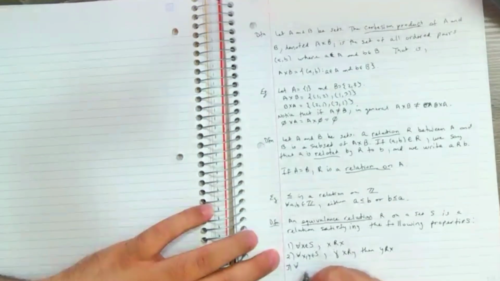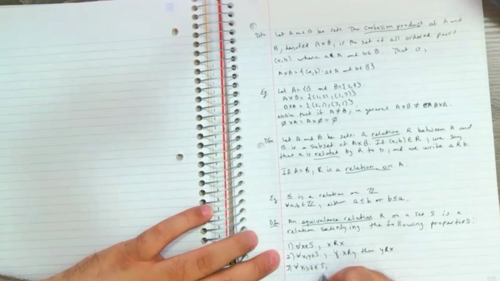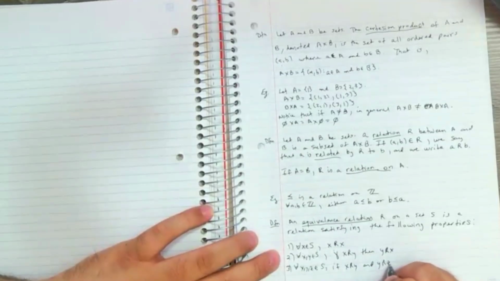Three, for every three elements x, y, and z in the set S, if x is related to y and y is related to z, then x is related to z.